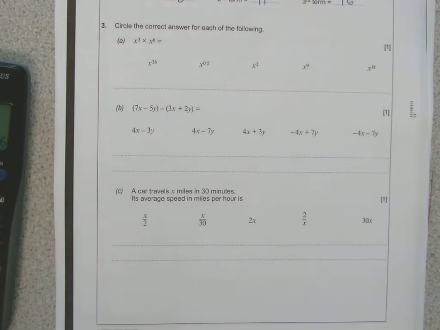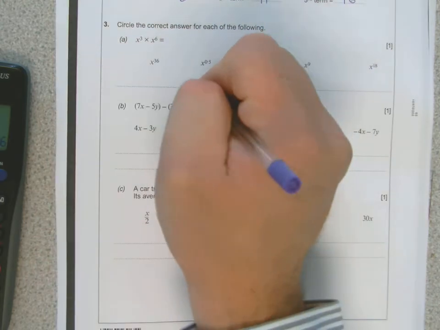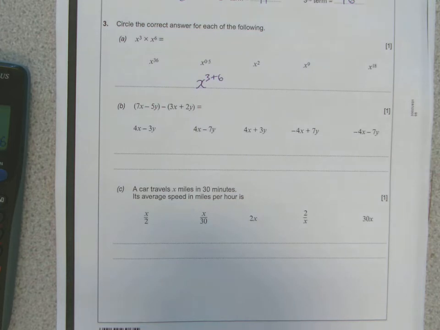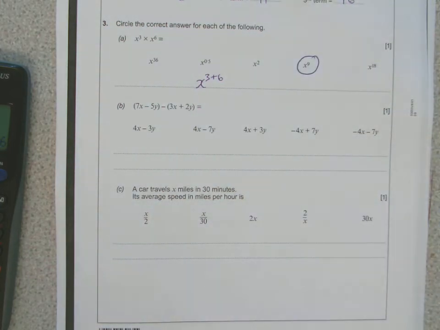Okay, question 3. Circle the correct answer for each of the following. So x to the power 3 times x to the power 6. With indices, when you're multiplying, you add the powers. So this will give me, the powers will be 3 plus 6. So the correct answer will be x to the power 9.